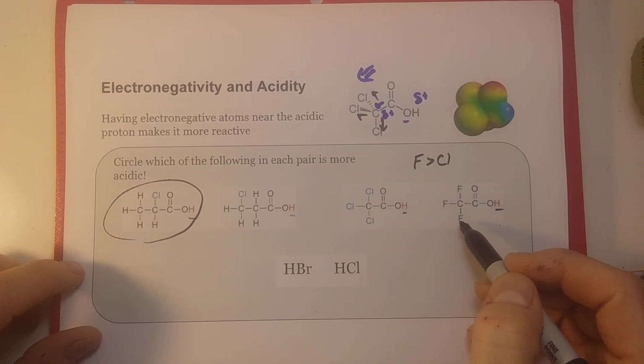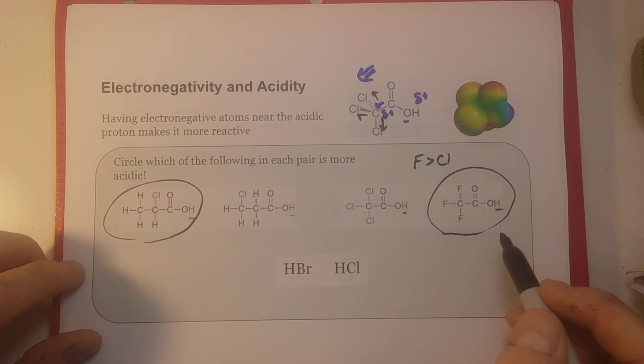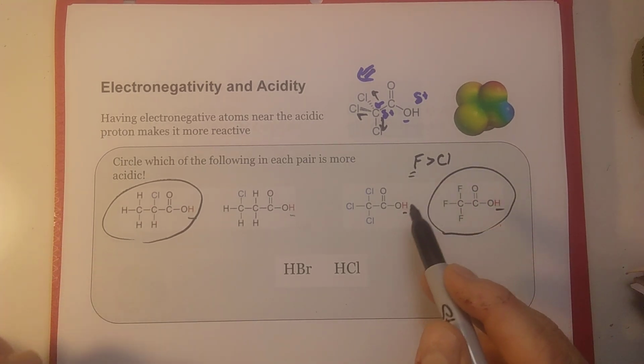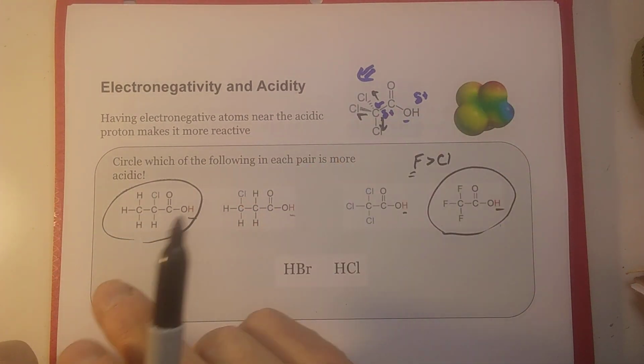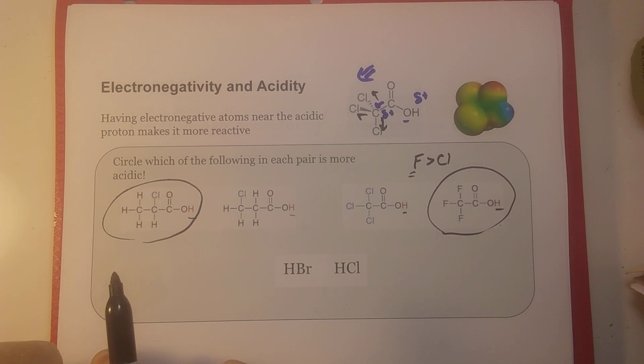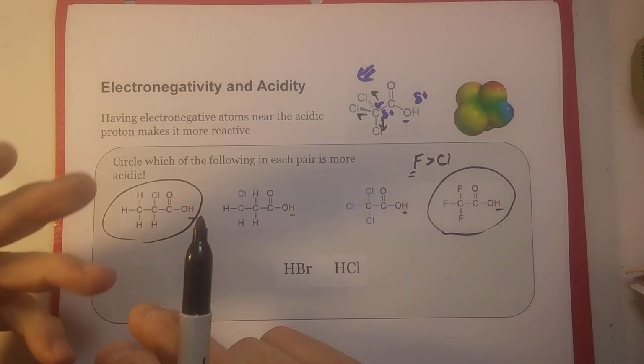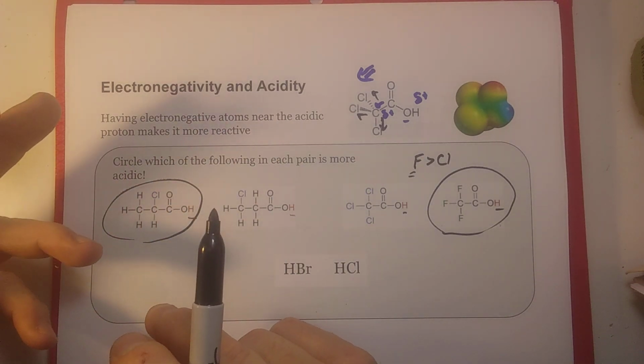It means it's pulling more. So we would expect this to be more acidic because the fluorines are, again, just more electronegative than the chlorines. So this is what chemists can do when they look at structures: they can anticipate which one's going to be more acidic based on their understanding of the structure.